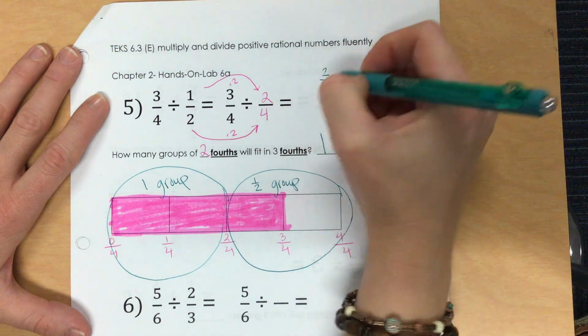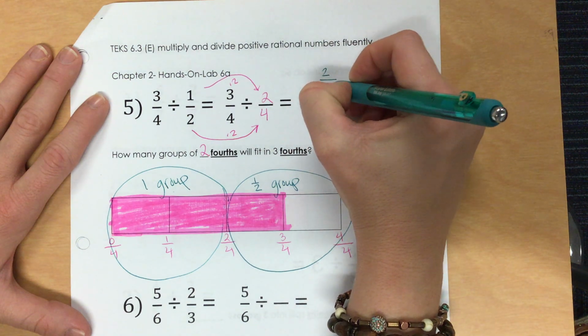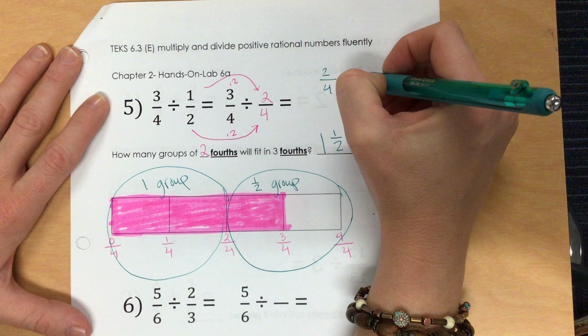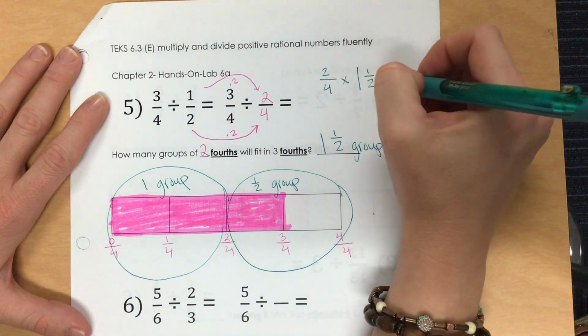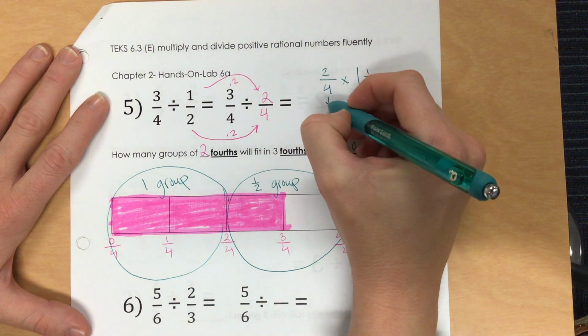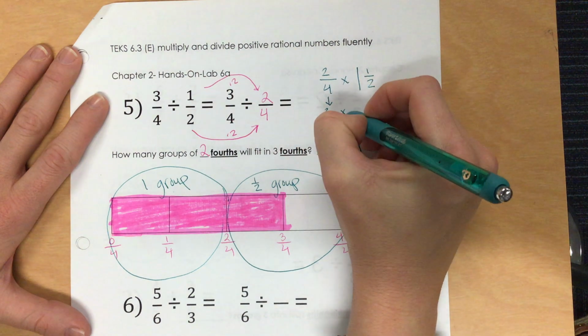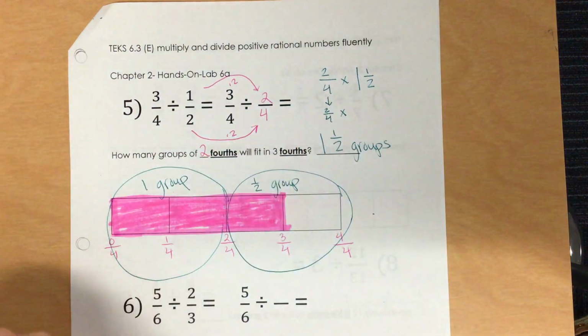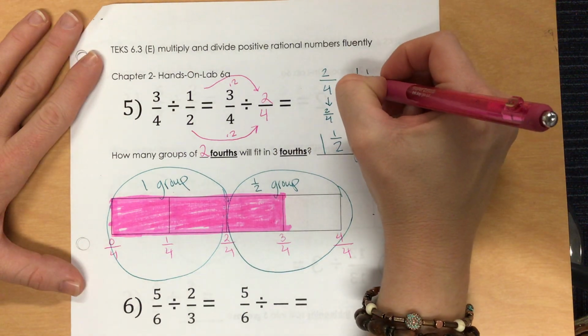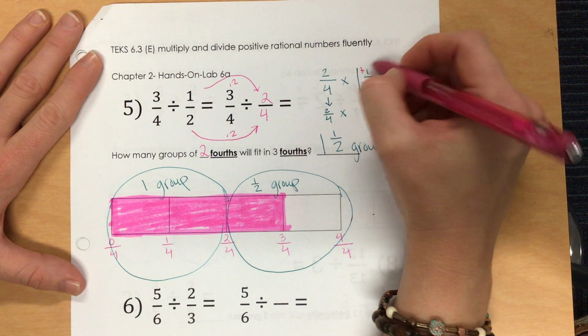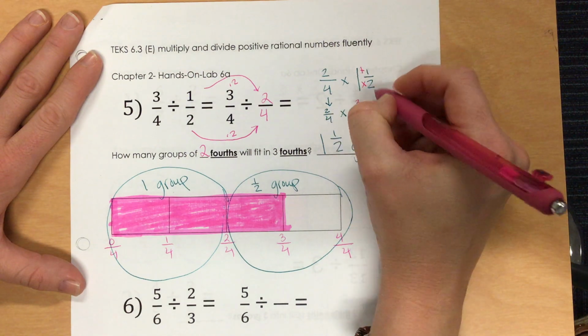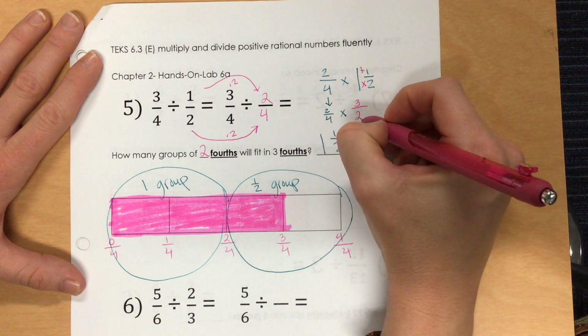Okay, so if we use our fact families, doing 2/4 times 1 1/2. 2/4 stays the same. To change your mixed number to an improper fraction, we do 2 times 1 plus 1. 2 times 1 is 2 plus 1 gives you 3. That's your numerator. And your denominator stays the same, denominator of 2.